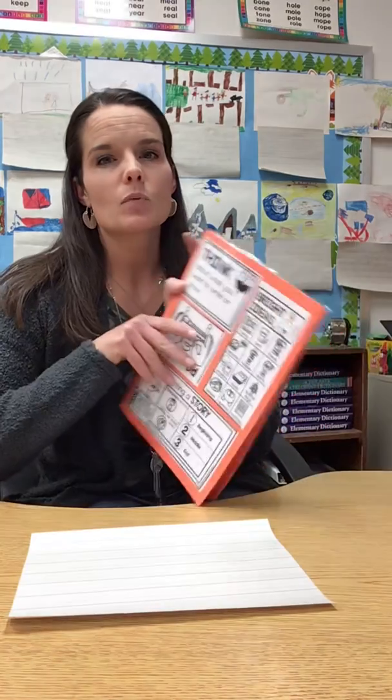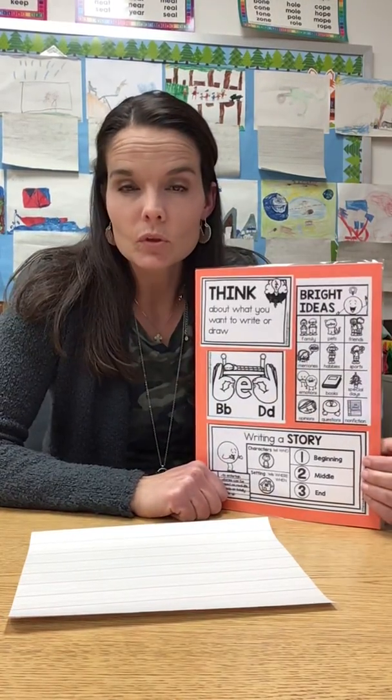Hi, boys and girls. I am going to talk to you about a folder that I'm sending home. Last week, I sent home a spelling folder, which had a bunch of your sight words in it, and just some parts of the alphabet printed out, and some helpful tools to help you learn how to spell words correctly when you're writing. And this week, I've sent home a writing folder.